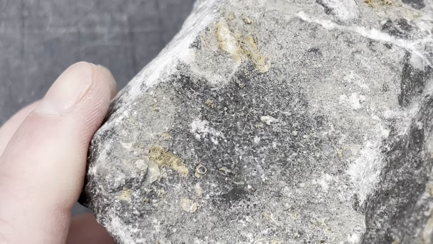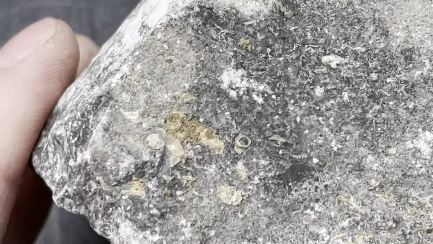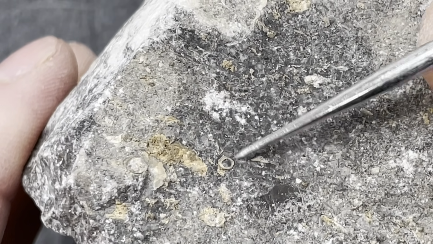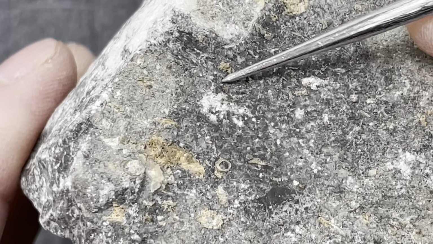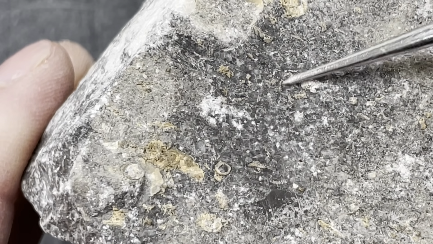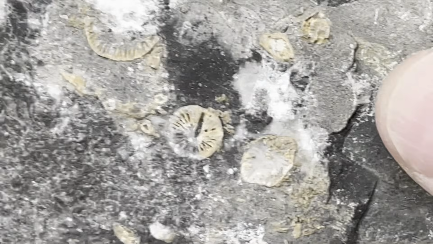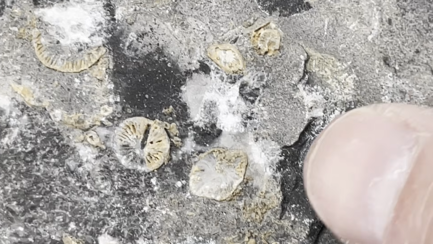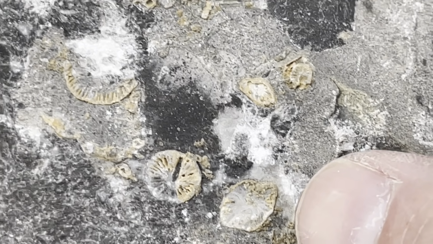But with this one, even if you zoom in closely, you can see a lot of these small shapes are actually broken-up fragments of marine exoskeleton. So this one could also be considered a fossiliferous limestone, just given how many fossils we see in it.